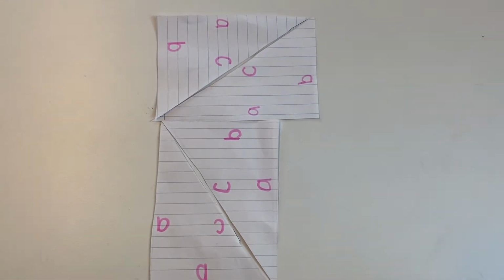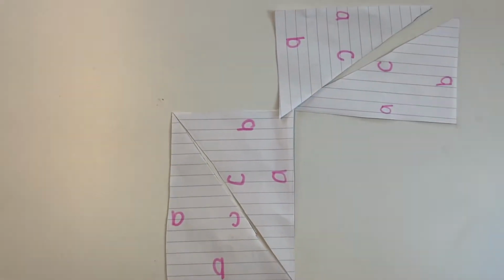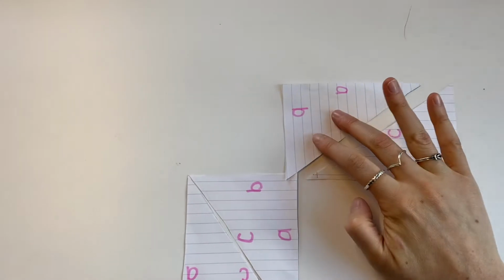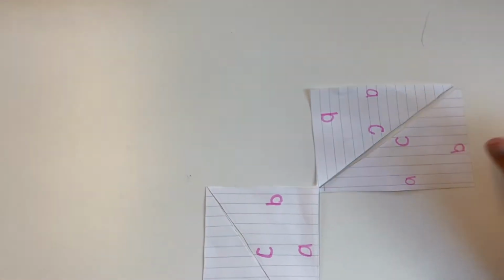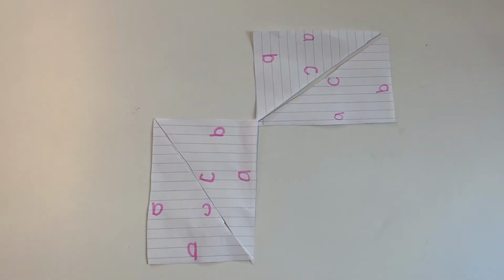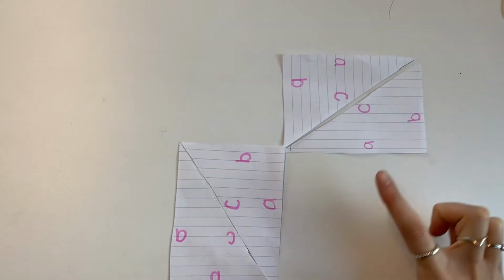So now we're going to do some translating. So we are going to move this rectangle right here. It's not changing anything about it, it's just where it's located. And then we're left with 2 empty spaces. And you can see that in these empty spaces, we have B times B and A times A.